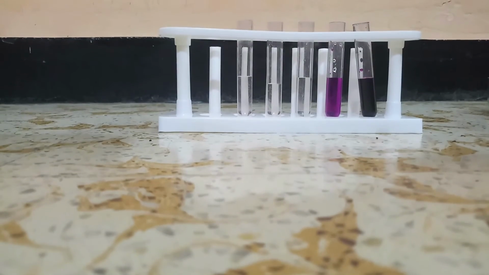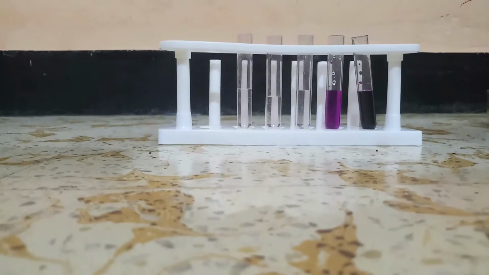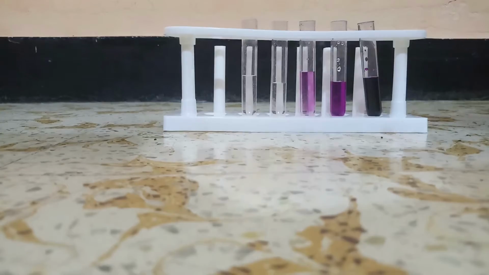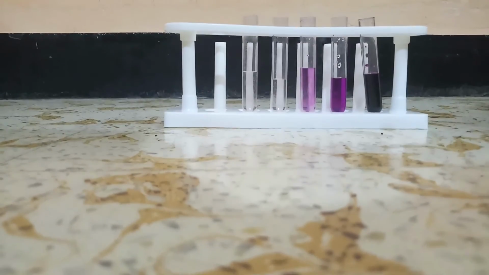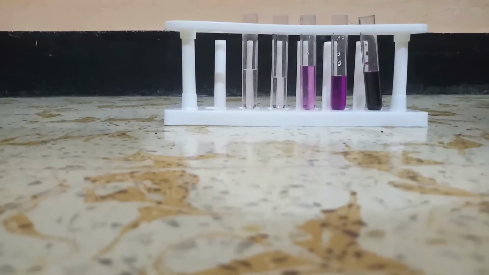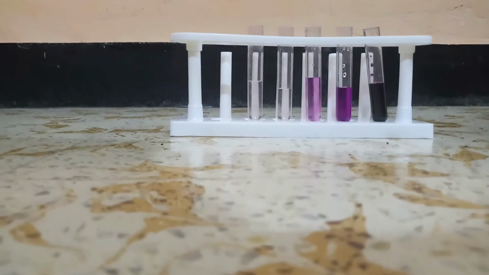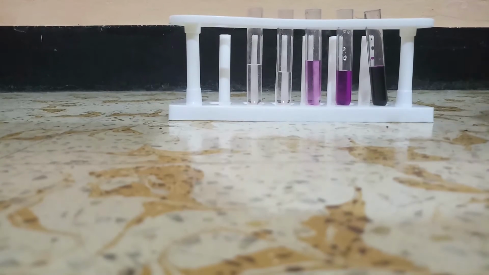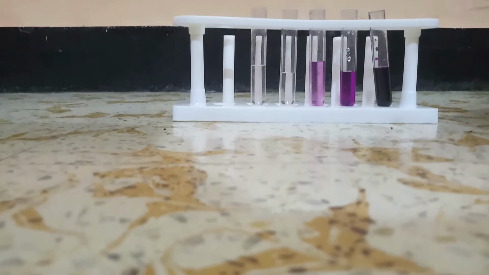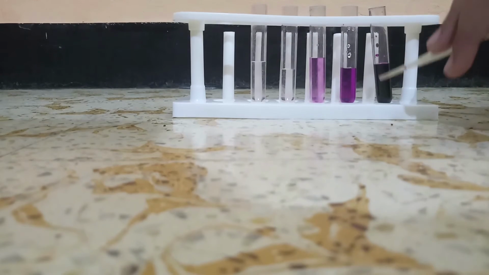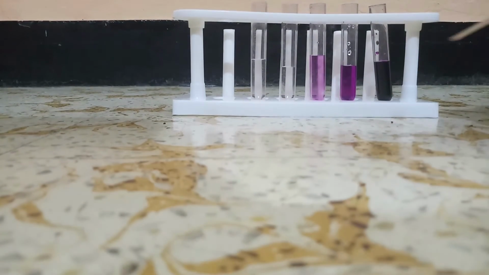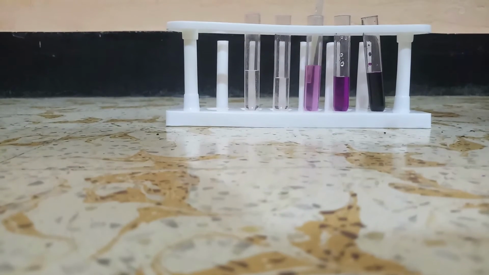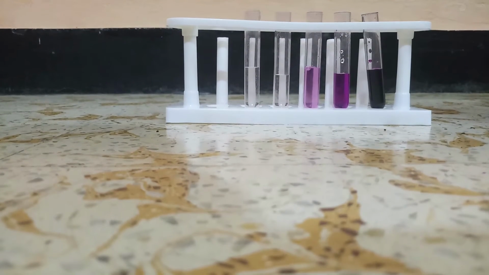Now the next step is to take a few drops from the second test tube and add it to the third test tube. And now as you can see, the third test tube is also lighter than the first two test tubes because we have taken only part of the original potassium permanganate. So this color will be a part of the original color. Now the next step is to take a few drops from the third test tube and add it to the fourth test tube.